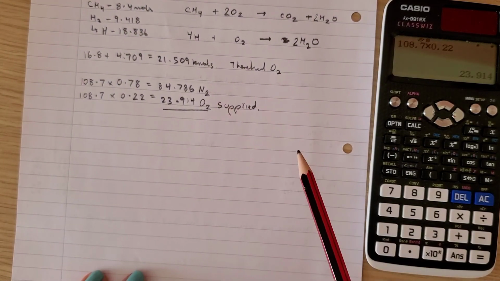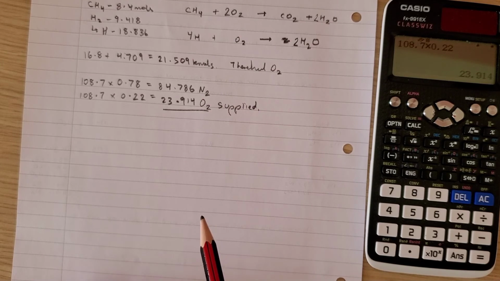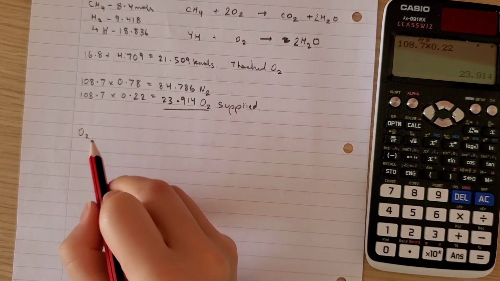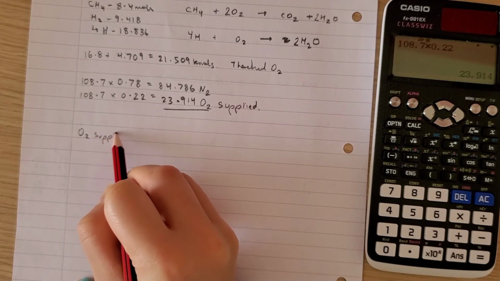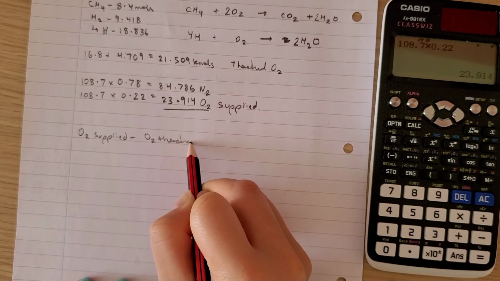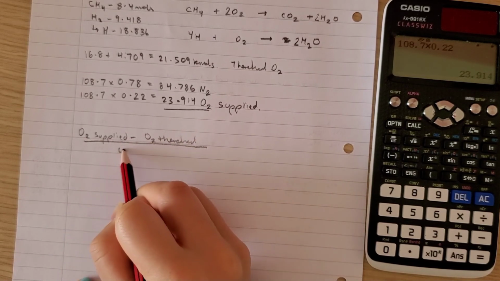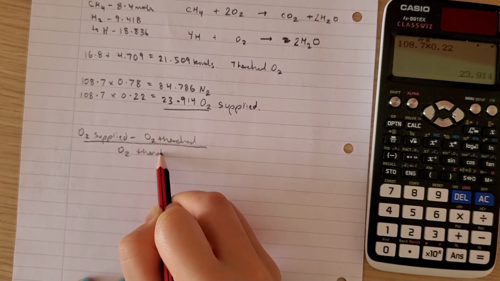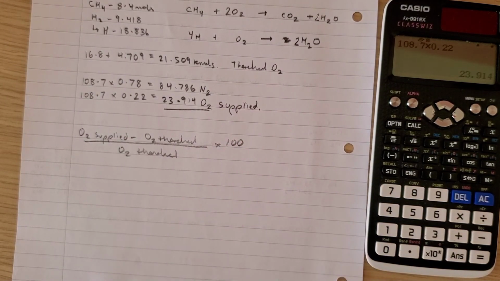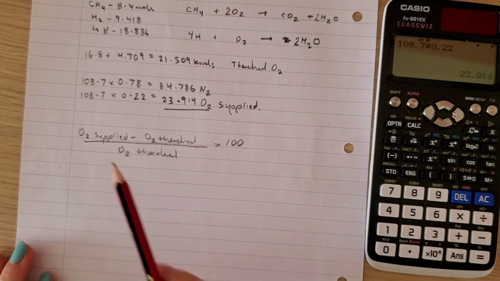Now using the equation on the previous page, we do the oxygen supplied, and that's how we calculate percentage excess oxygen.